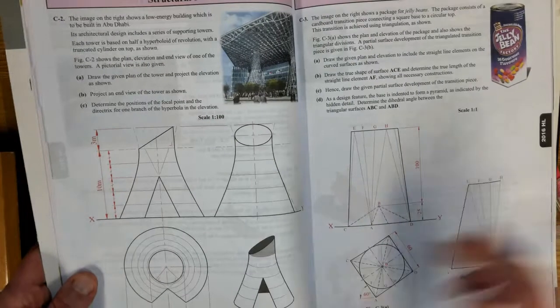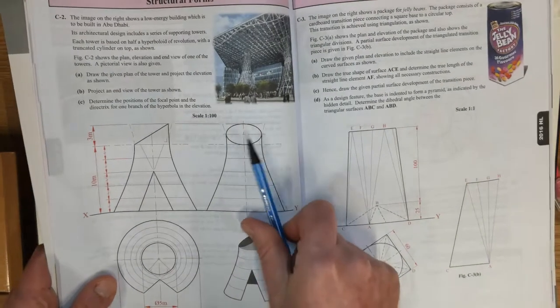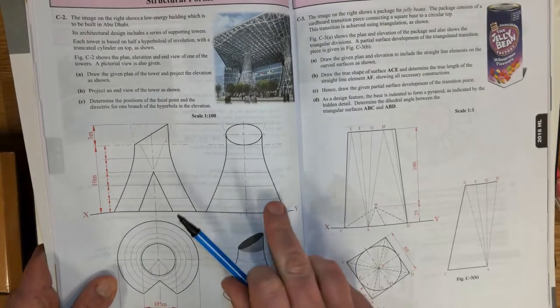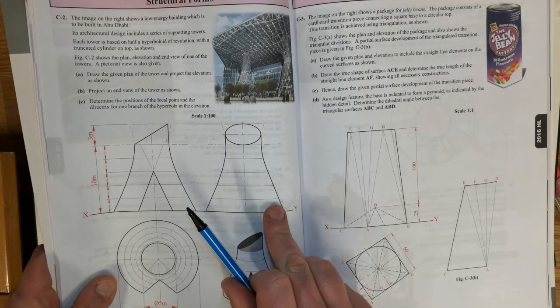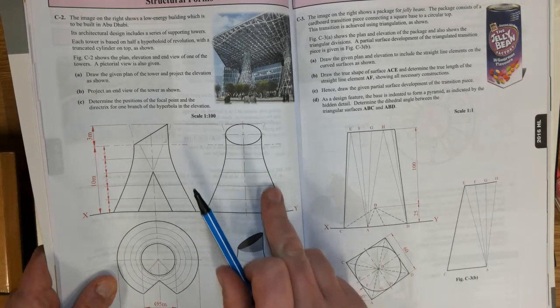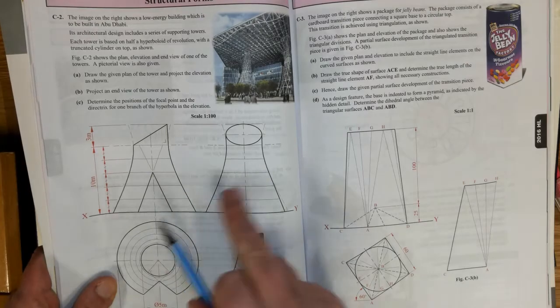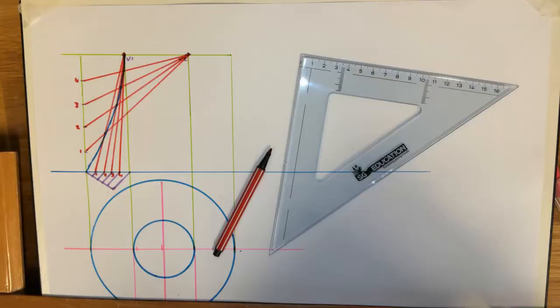Now I'll just point this out because we're going to get this in a second. When I go do this side, I'm not going to heavy it in because you can see there's a little bit of hidden detail there. This edge here is slightly flat, and then there's a bit of a curve. So just to point that out at this stage so we don't go too far.